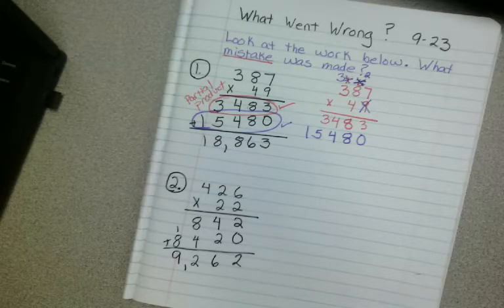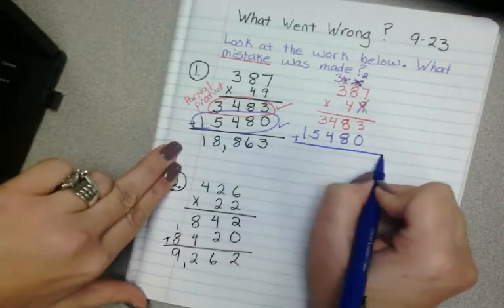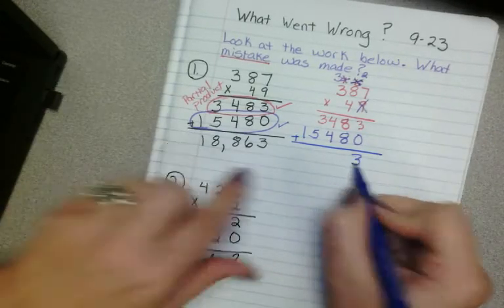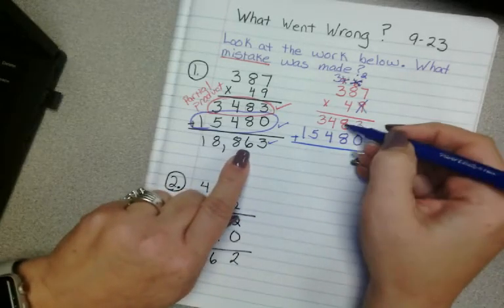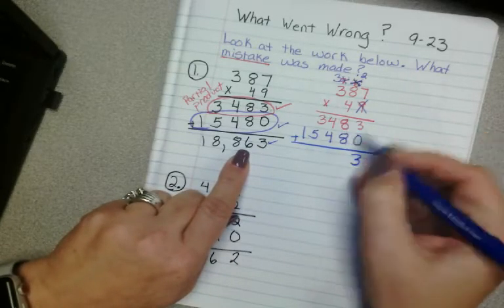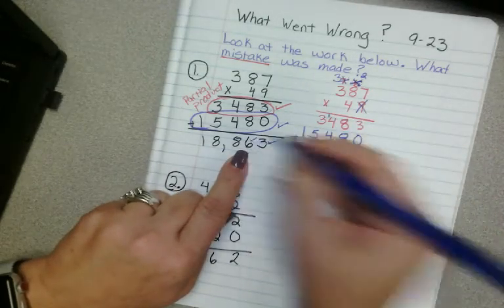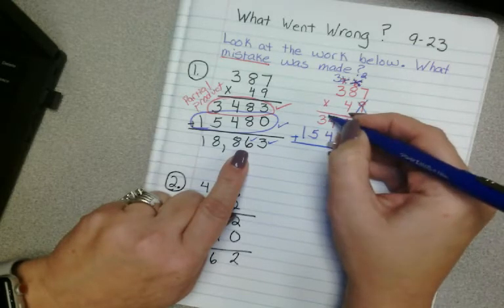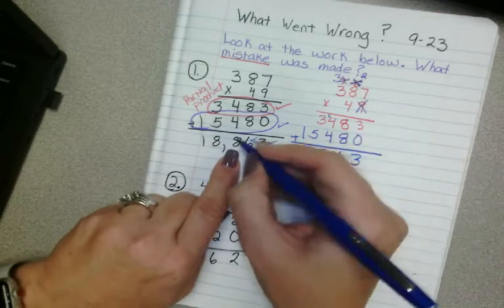Now, let's add up our partial products to see what our final product is. 3 plus 0 is 3. All right, perfect. That checks out. 8 plus 8 is 16. Looks like that checks out. Now, 4 plus 4 is 8. Plus 1 would be 9. Uh-oh. Boom.